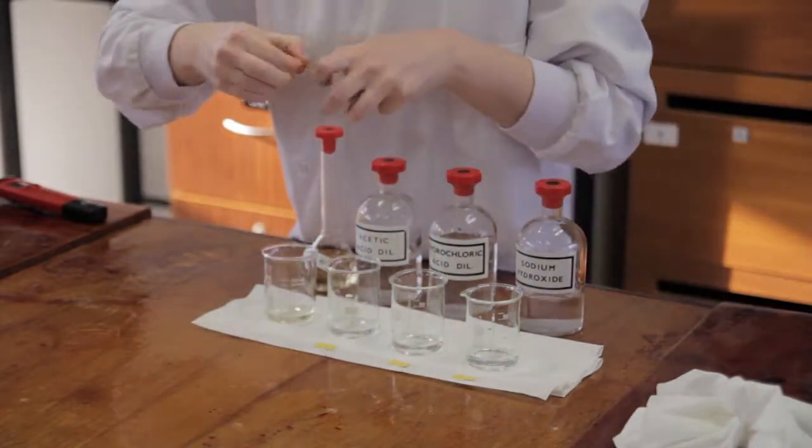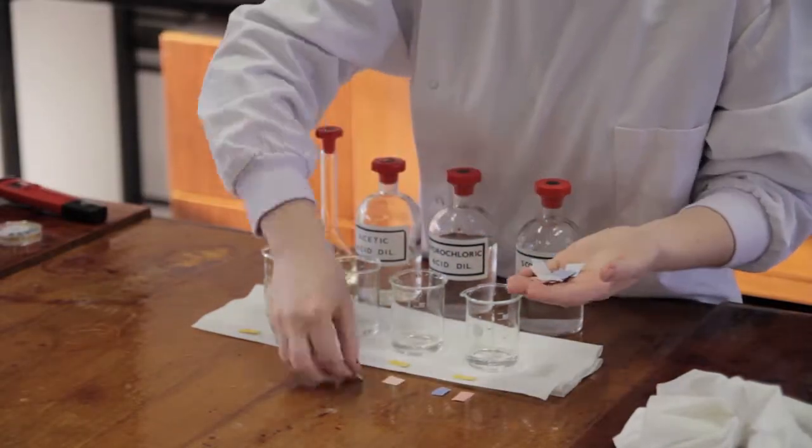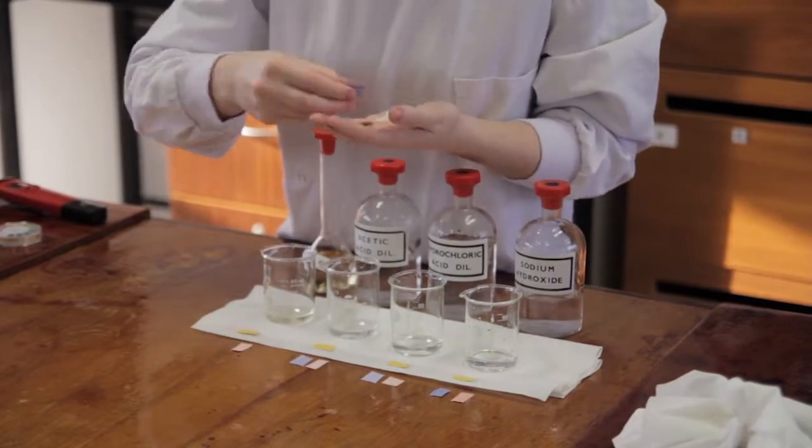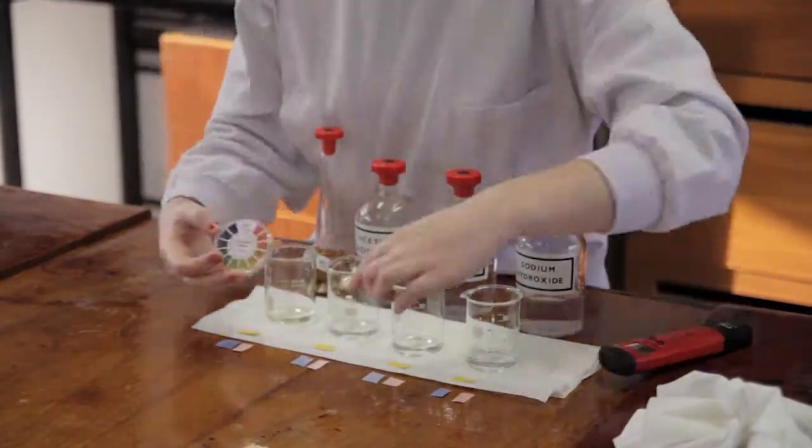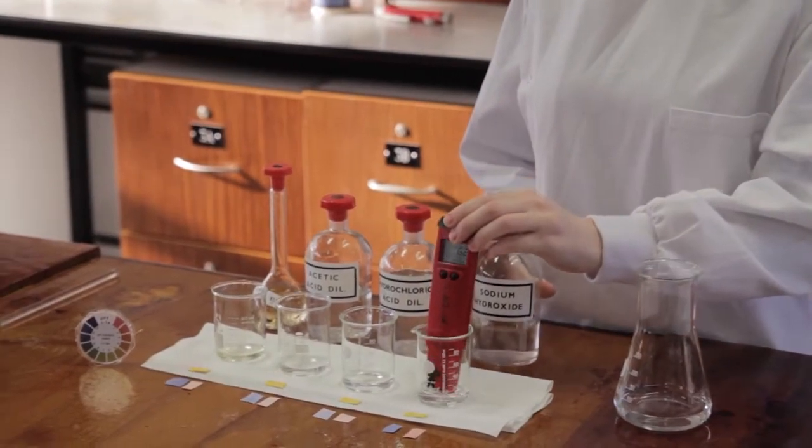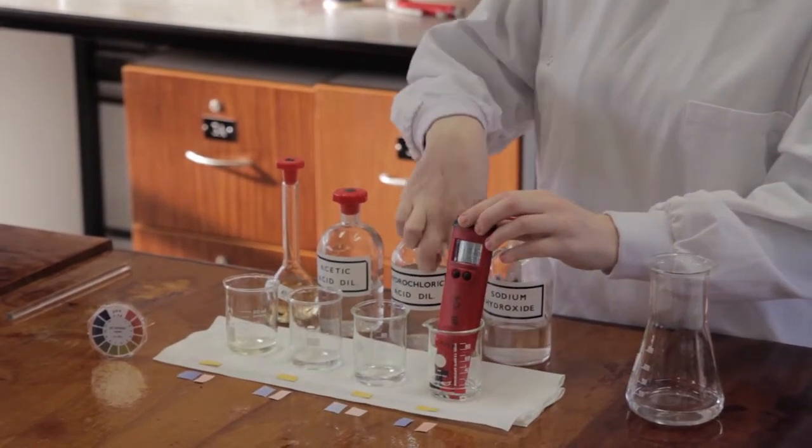pH is a measure of the acidity or basicity of a solution. It is illustrated on a pH scale that reads from 1 to 14, with 1 being the most acidic and 14 being the most basic. A pH of 7 represents a neutral solution.